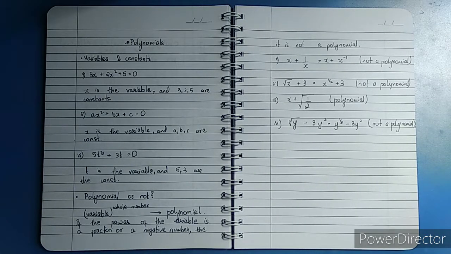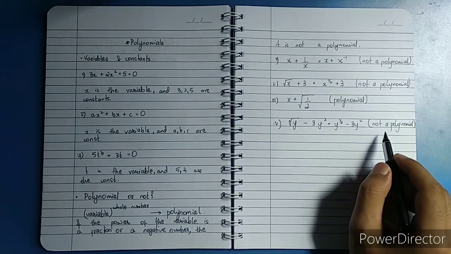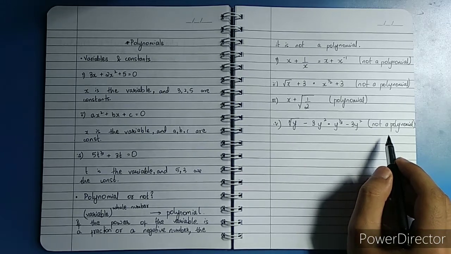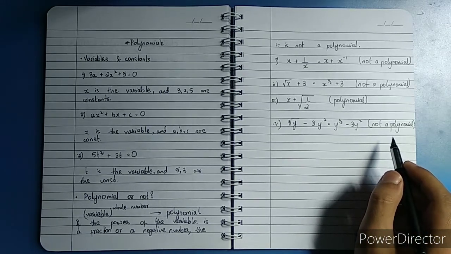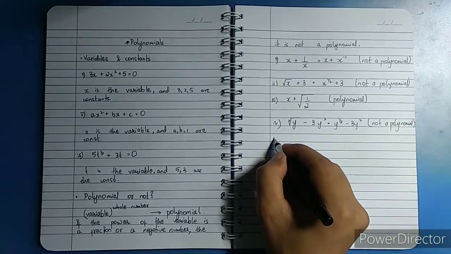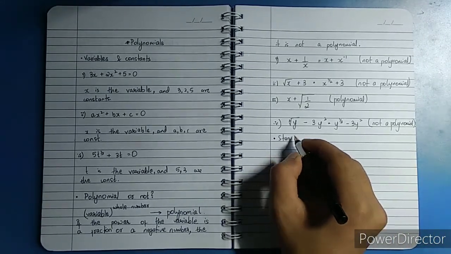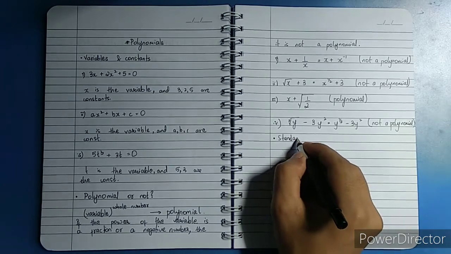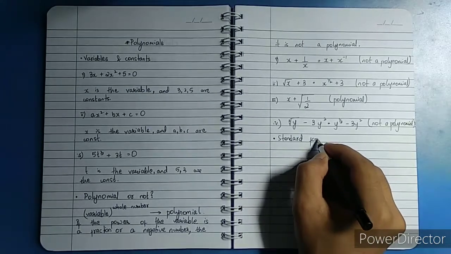Okay, so we understood how to detect whether a given expression is a polynomial or not. Next, we are going to see the standard form of a polynomial.